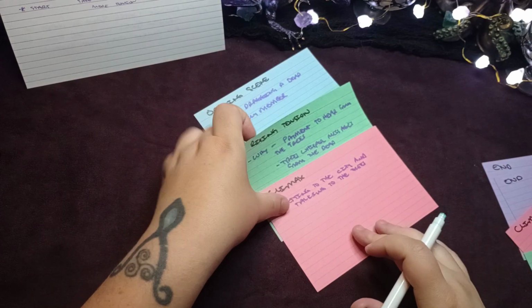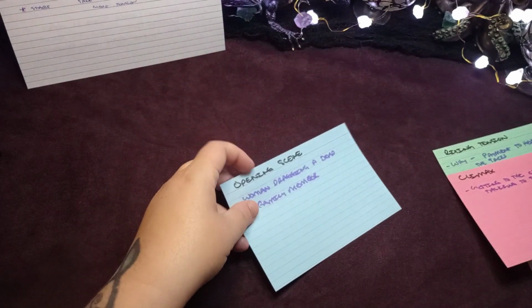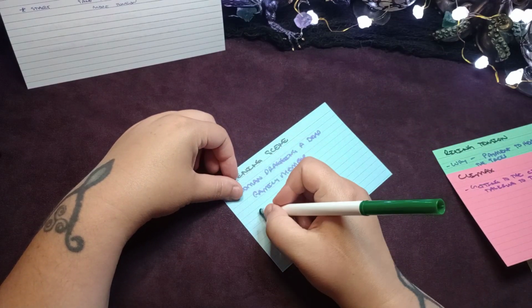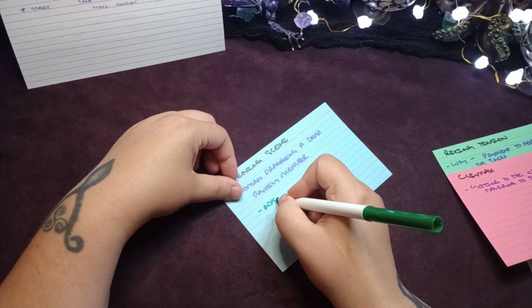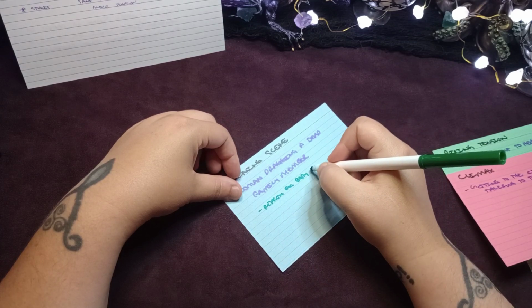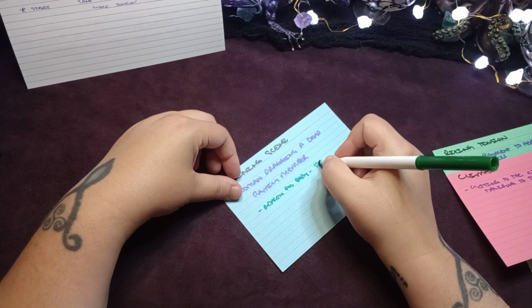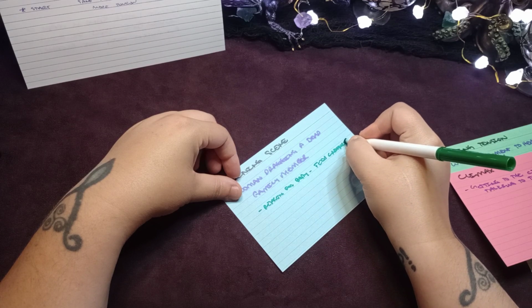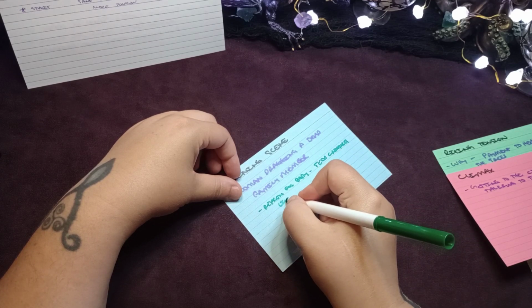Okay, so I'm thinking that the reason for the dead body is actually to feed creatures that live under the sand.